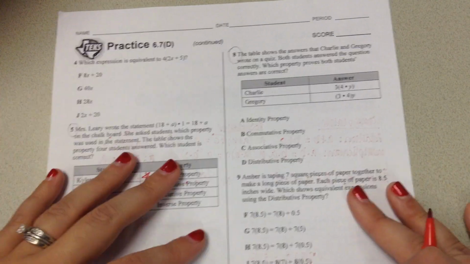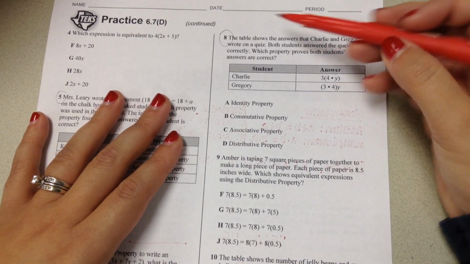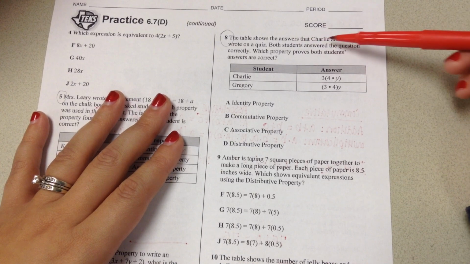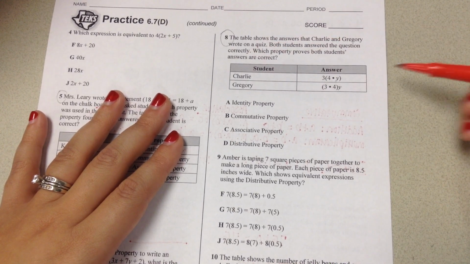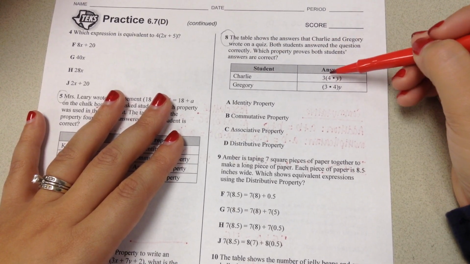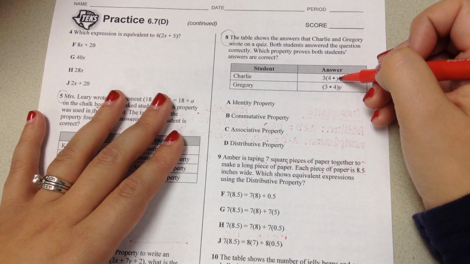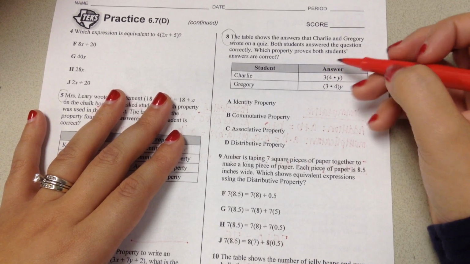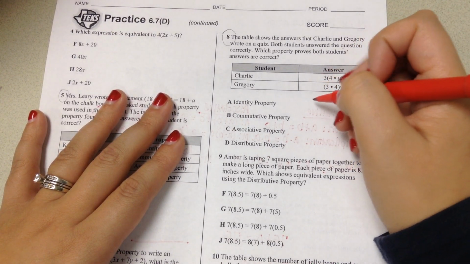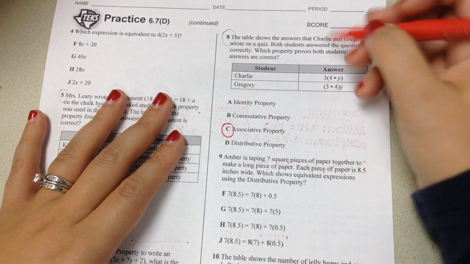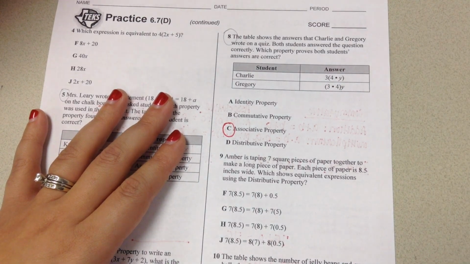Now we're going to skip to number 8. And it says, the table shows the answers that Charlie and Gregory wrote on a quiz. Both students answered the question correctly. Which property proves both students' answers are correct? So here, I'm multiplying 3 times 4 times y. Okay? So the only thing that I'm doing is multiplying 4 times y first here, and then times 3. Over here, Gregory's multiplying 3 times 4 first, and then times y. Okay? So this is actually the associative property because you have 3 variables and you're multiplying them in different order, but you get the same answer.